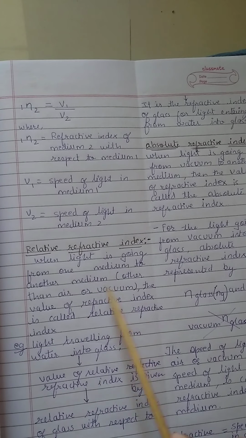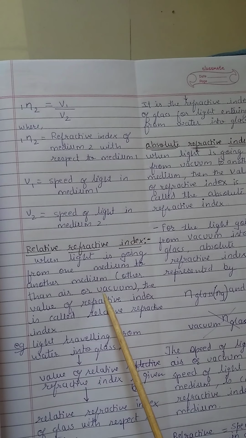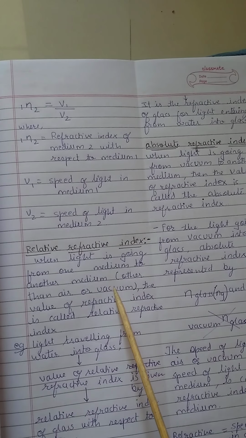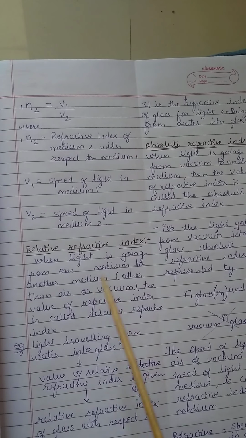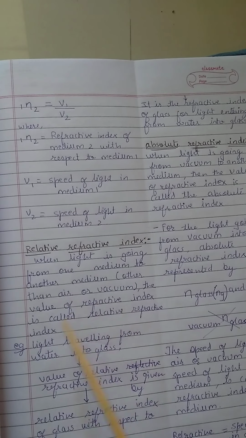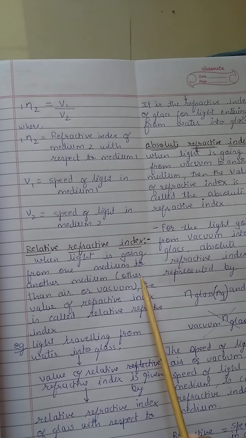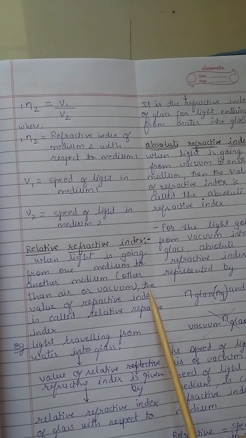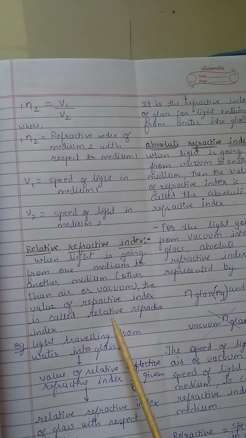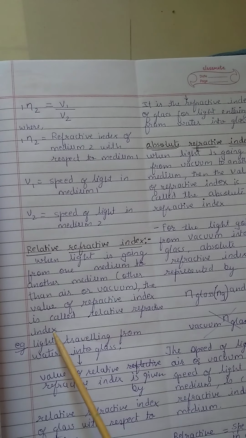If the medium is not air, say water and glass or glass and water, whatever combination, then it is called relative refractive index.